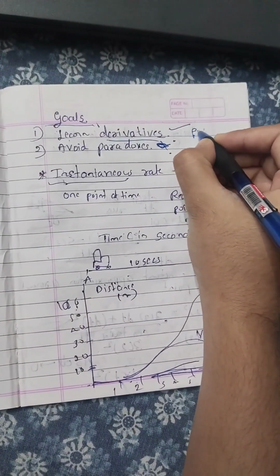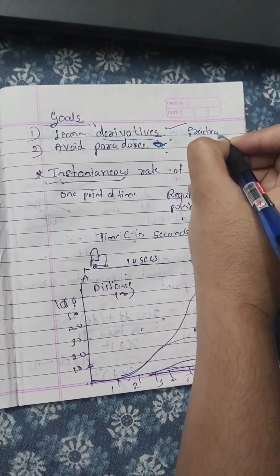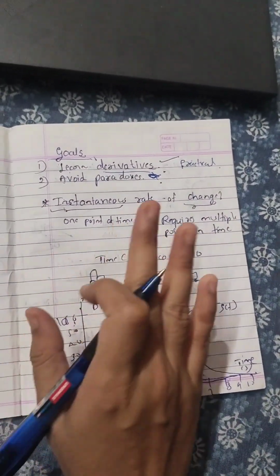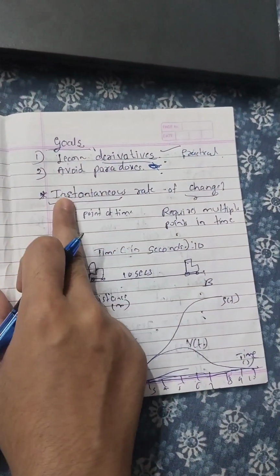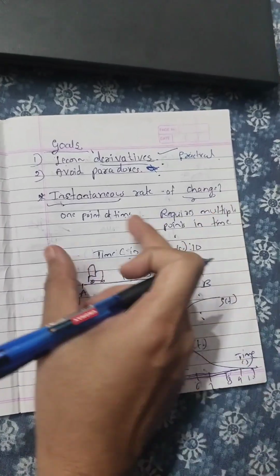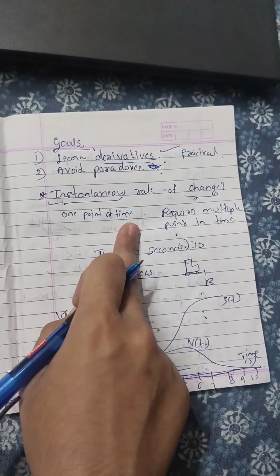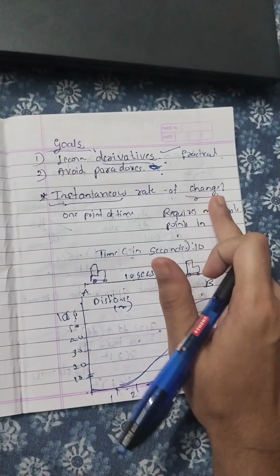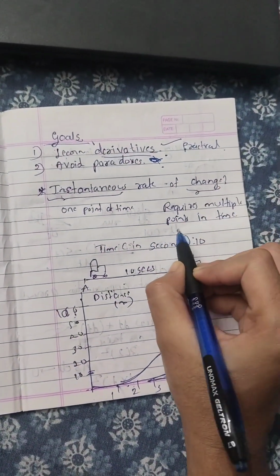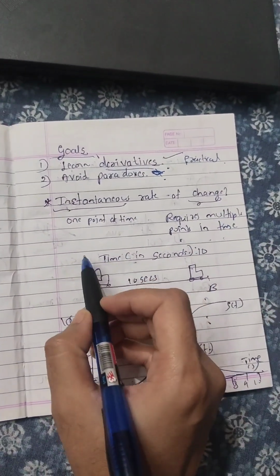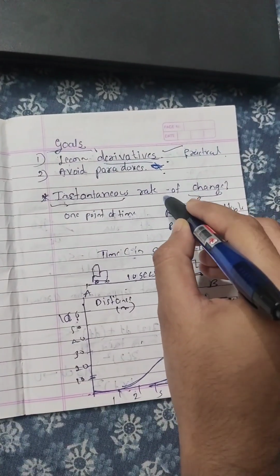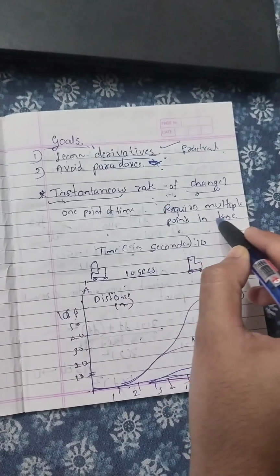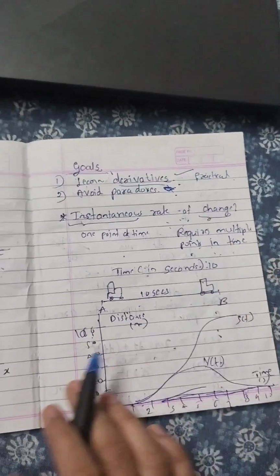We have covered this area and all. So this is the derivative: instant rate of change. Instant means one point at a time. At a time, what is changing, that is called instant. And change requires multiple points in time.